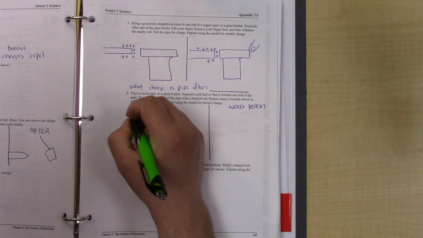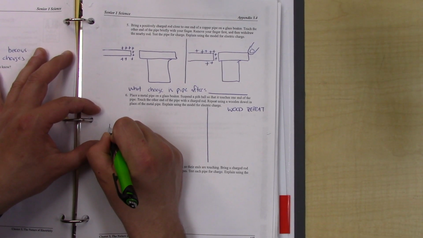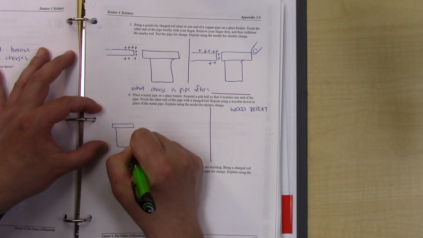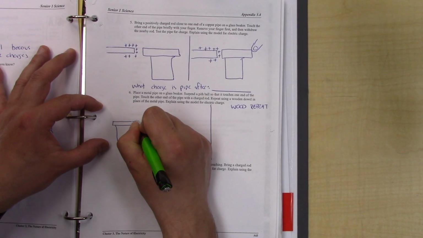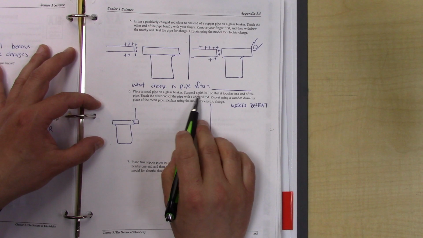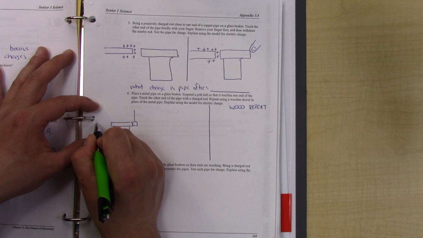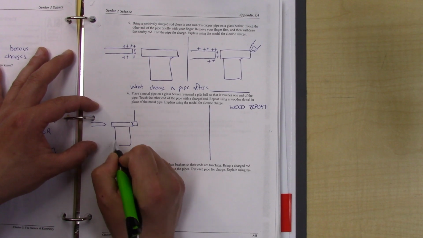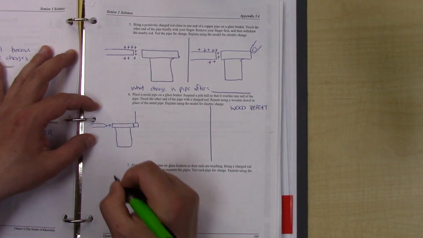So this will be the wood repeat. And this will be metal pipe on a glass beaker. I'm going to draw it a little smaller. A metal pipe on a beaker. And on one end, you have a pith ball. Pith ball is neutral. Touch the other pipe with a charged rod. Let's use negative, okay? Let's say that we bring a negative rod and we touch it. What are the electrons in here like before?